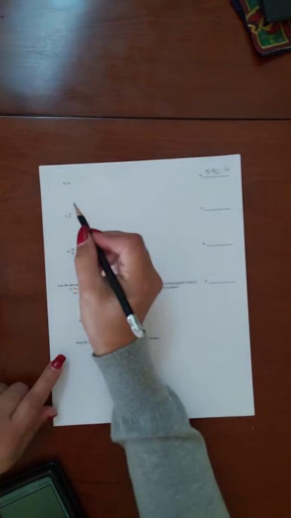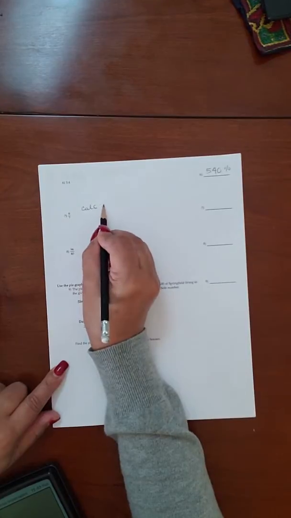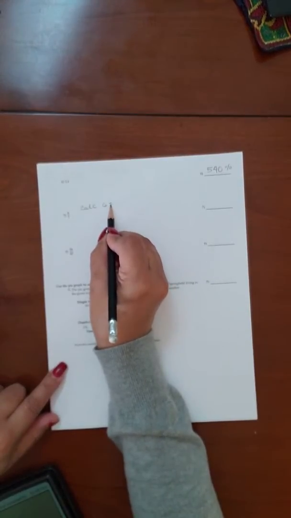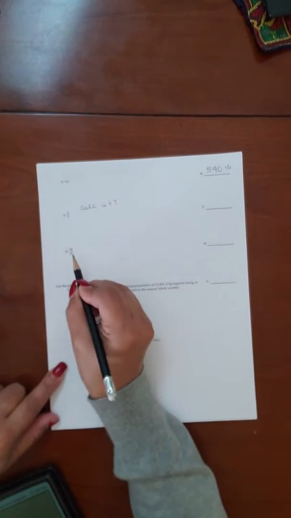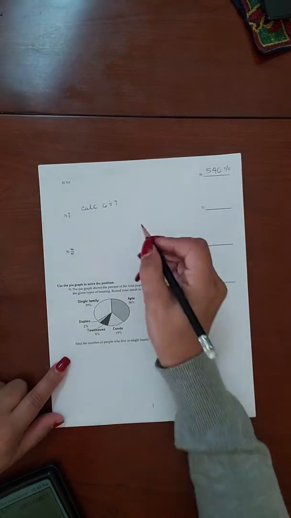So you're going to do this by your calculator. You're just going to press into your calculator 6 divided by 7 in that exact order. Likewise for this one, you'll do top divided by bottom. 6 divided by 7.